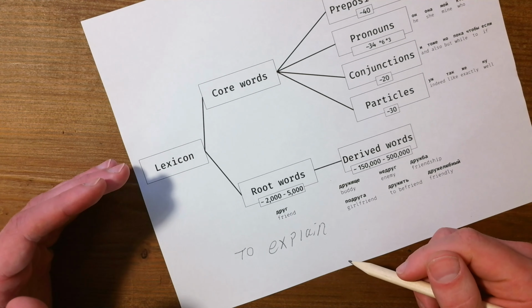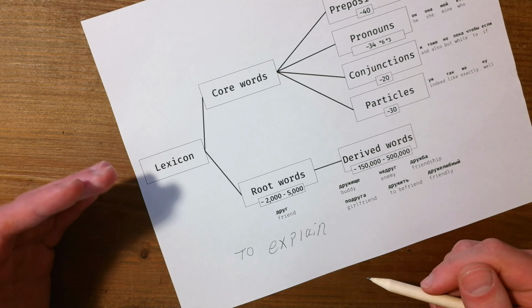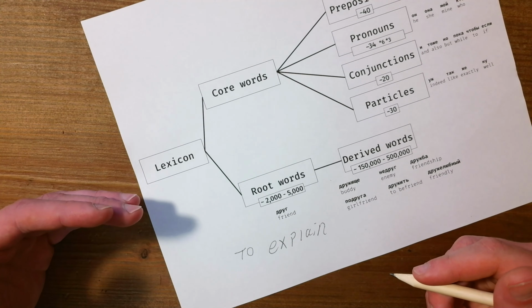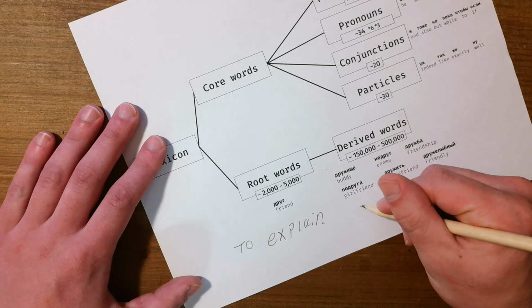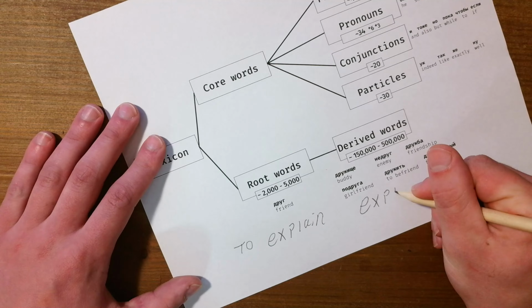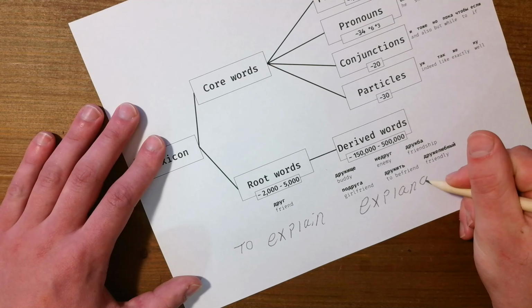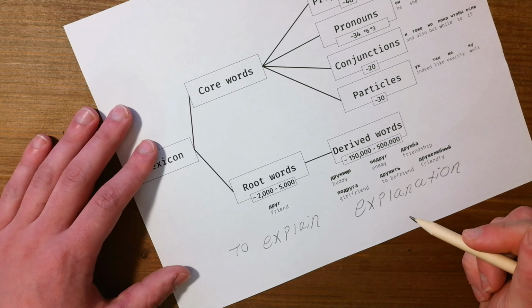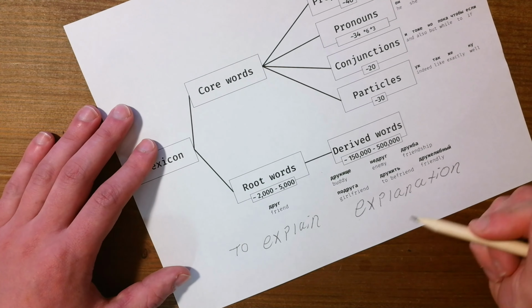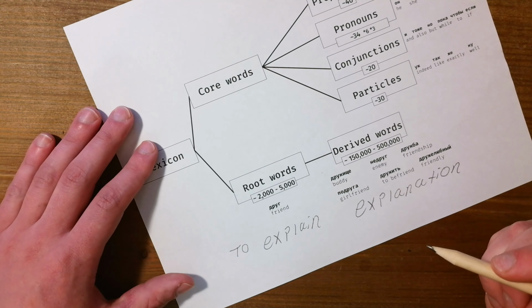And long ago, one day, somebody just wanted an explanation. He in fact just created a new word and didn't even realize it, and no one else did either.